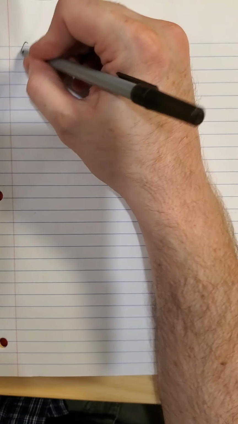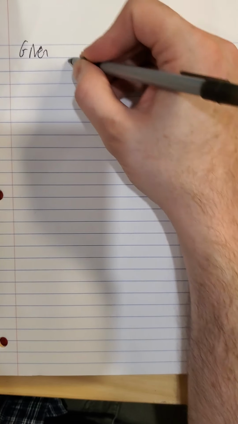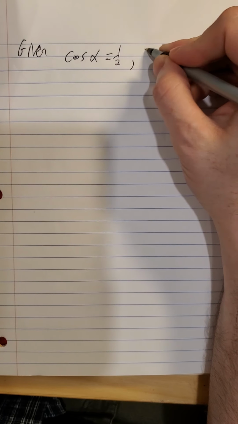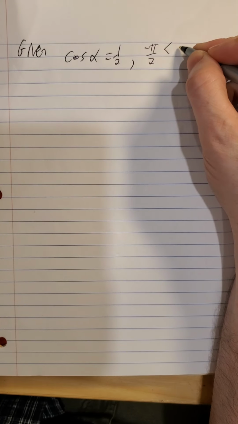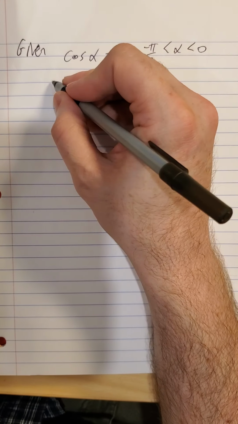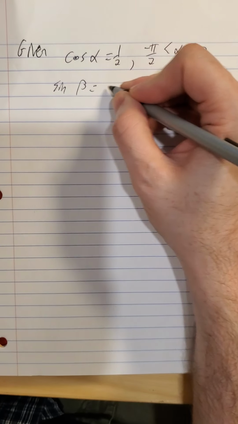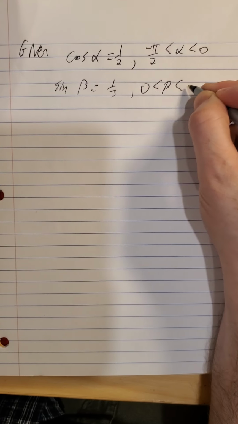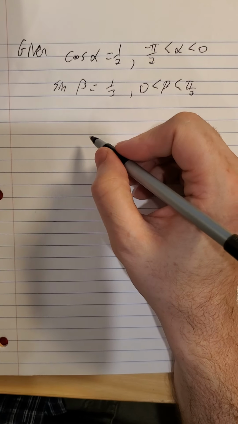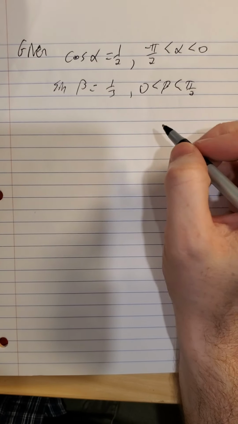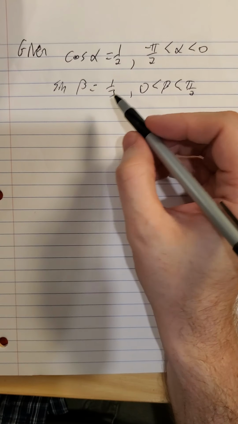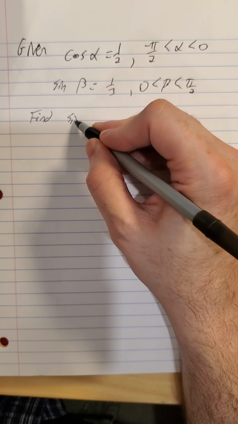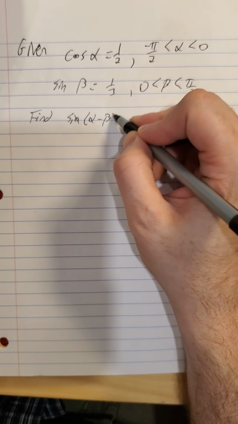Okay, so next one, we are given some information. Cosine of alpha is 1/2, and we're on negative pi over 2 to 0. And sine of beta is 1/3, and we're given that 0 is less than beta, which is less than pi over 2. So this one, just a couple quick sketches will help us along to find the exact value of sine of alpha minus beta.